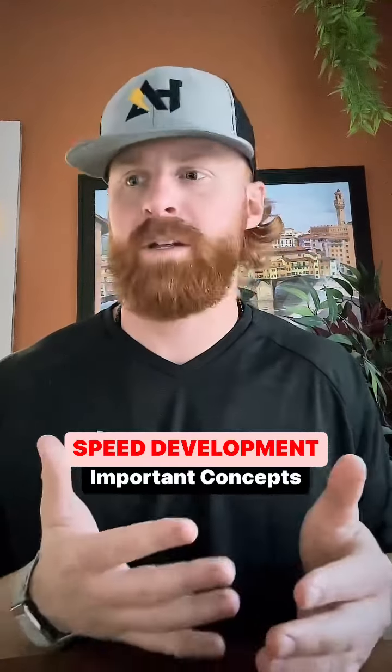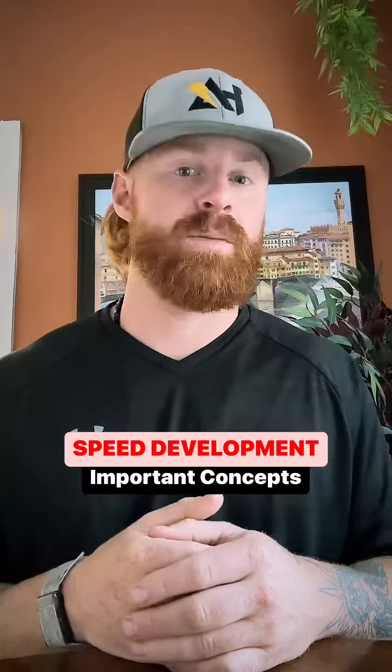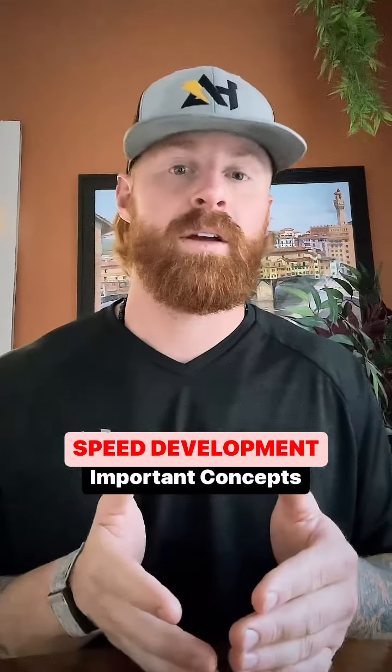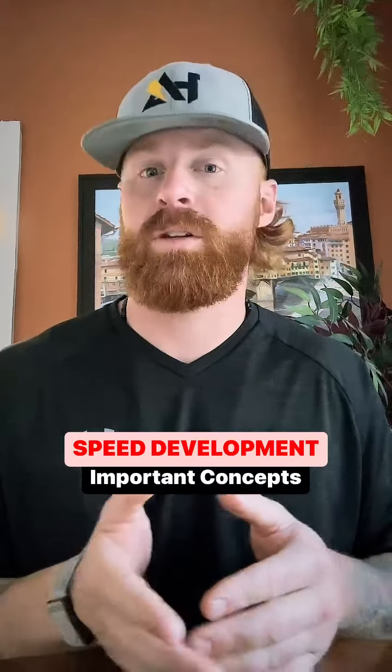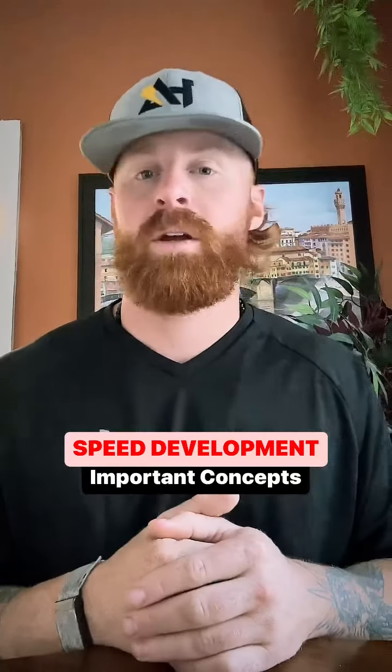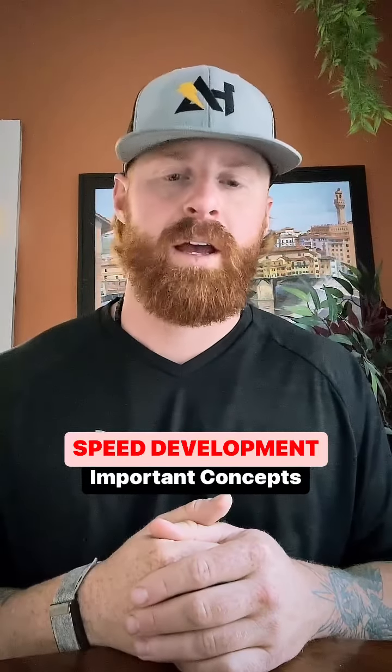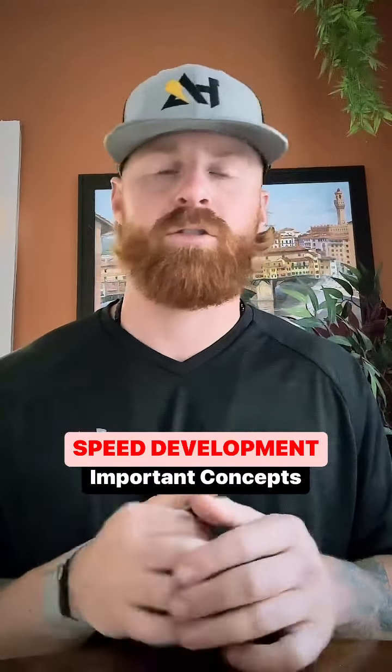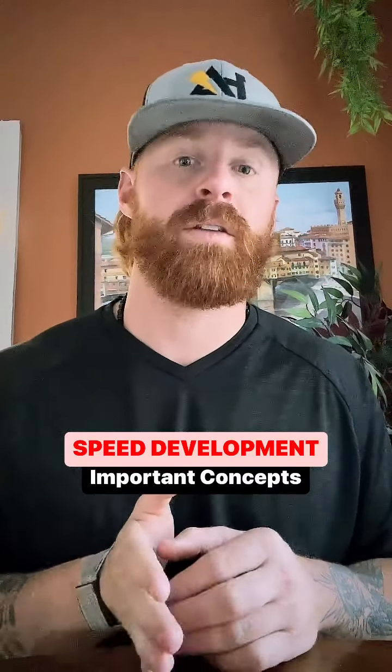And this can kind of explain some of the misconceptions people have, or if you see an athlete that you don't think's that fast, but for some reason they're really successful towards the end of the game. This is a common thing. And there's two aspects I want to talk about. First is developing speed.